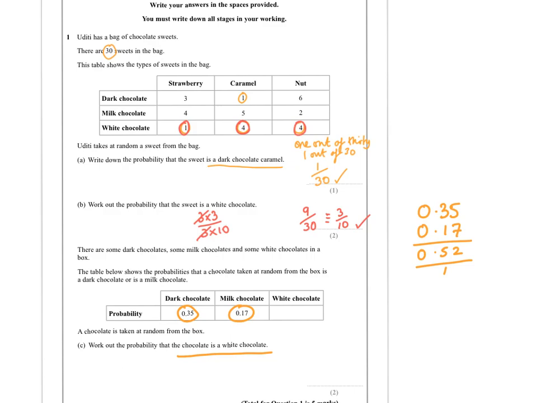So the probability of a chocolate being chosen at all will be 1, or 100%. So you have to see what is remaining. So how much do you think is left from 0.52 to 1, or 52% to 100%? Well, what is left is 48%, or 0.48 chance of the white chocolate variety being chosen. So that's that question hopefully done. Let's move on.